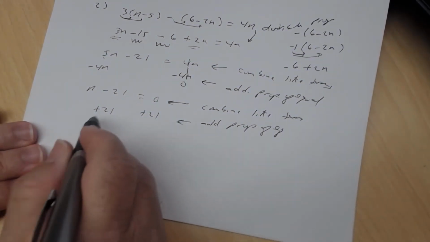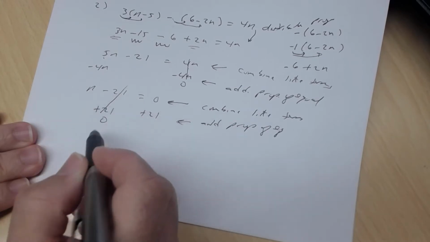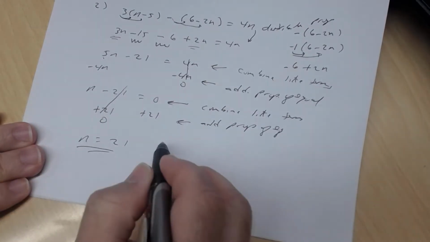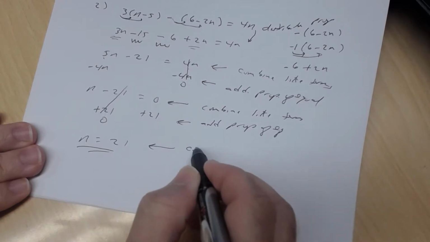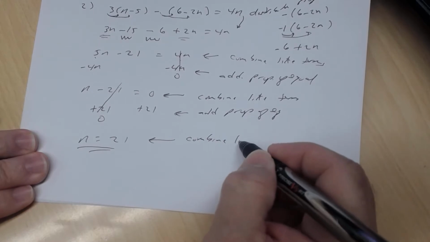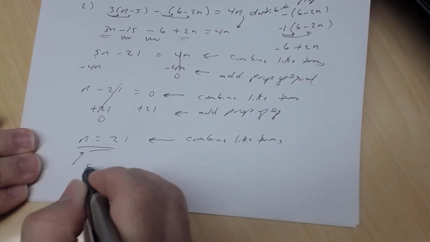Then I'm going to combine like terms. So a negative 21 plus positive 21 is 0, n plus 0 is n, and then 0 plus 21 is 21. To get to that point, I combined like terms. And there's your solution.